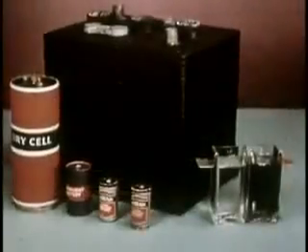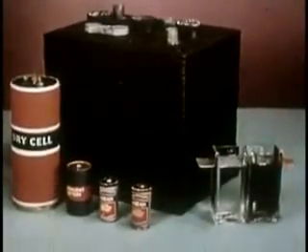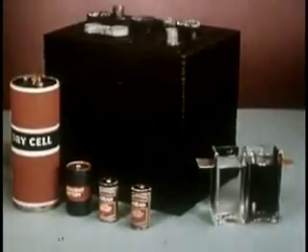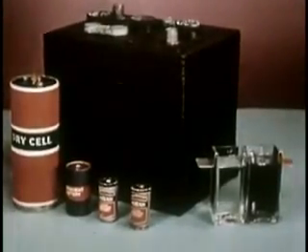This momentary current has little practical value. However, if we now connect the solutions, the charges in the solutions will become equalized and the metals or terminals will be charged. We will then have an unbalanced condition of the electrons in the metals capable of producing a continuous flow of useful electric current.